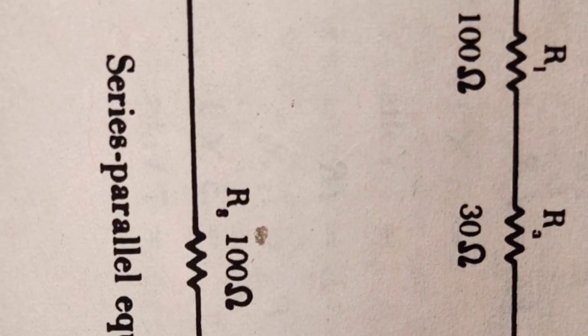So R_B equals R upon N, that is 60 upon 3, which is equal to 20 ohms. The parallel combination of R4, R5 and R6 can now be redrawn as a single 20 ohm resistor as shown in the figure. The original series parallel circuit has now been replaced with its equivalent series circuit.